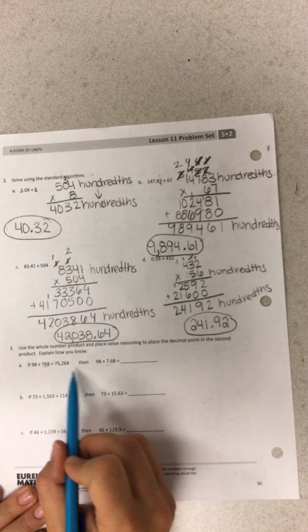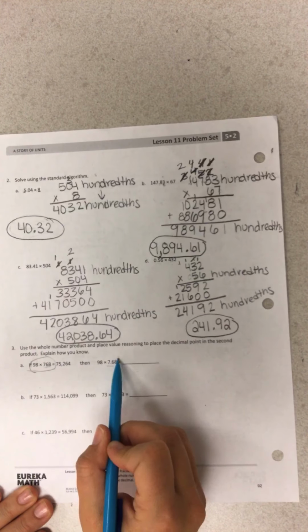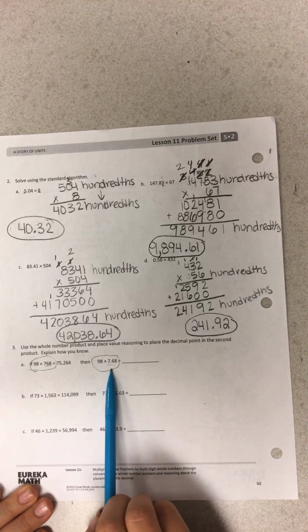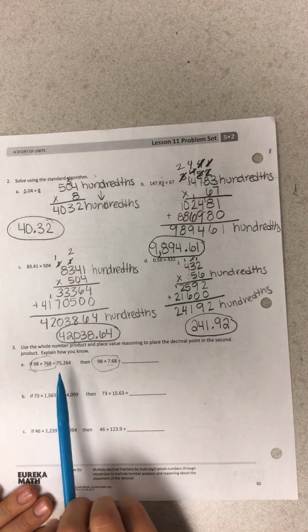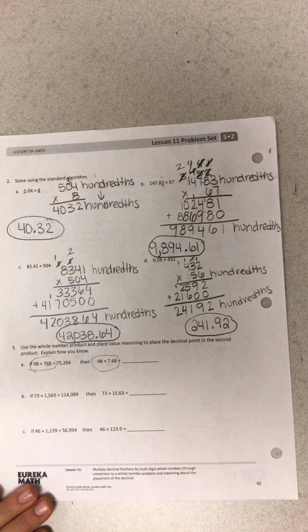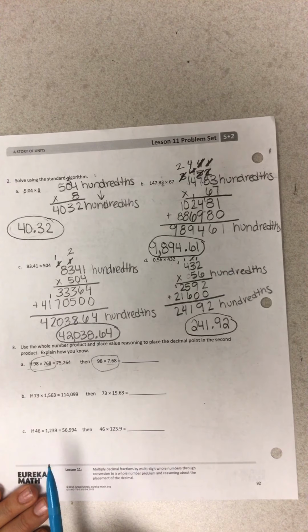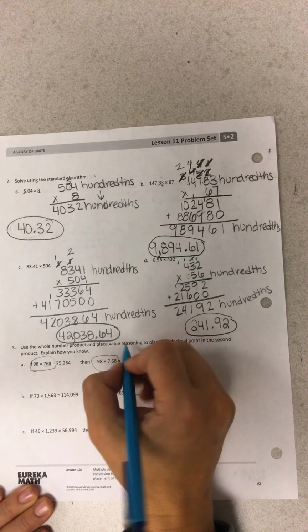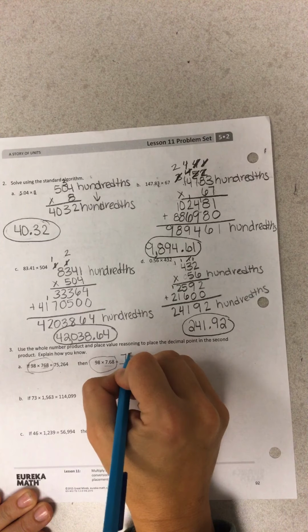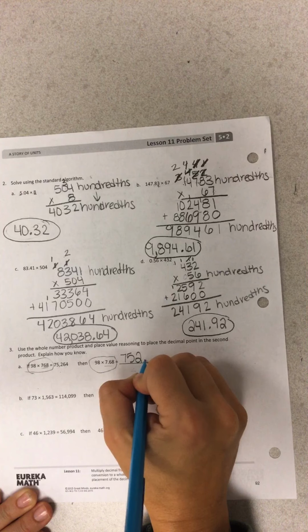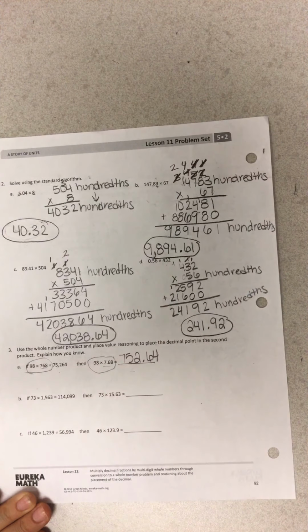Well, guys, if this basically is the same equation except this one has the hundredths, then that means that answer would be in hundredths. So 75,264 hundredths would be the answer here. And how would I write it in decimal form? Well, I would write it as 752 and 64 hundredths.